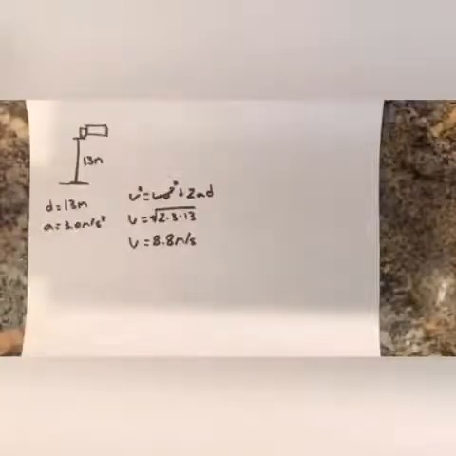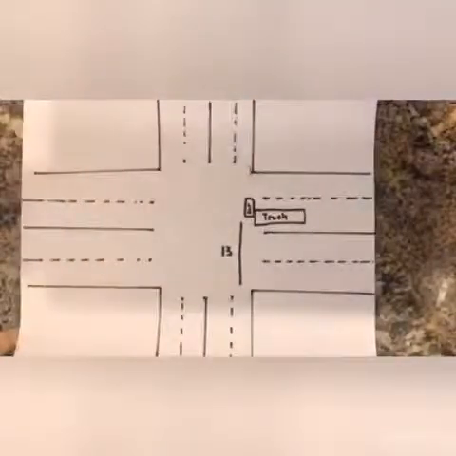So we can use the formula velocity squared equals velocity initial squared plus 2AD. We can plug in these and we know that the maximum velocity he could be traveling if he stopped was 8.8 meters per second. This shows that he in fact did not stop because through our calculations we determined he was going a lot faster at 12.8 meters per second. So we know that the car is at fault because he did not stop at the flashing red light.